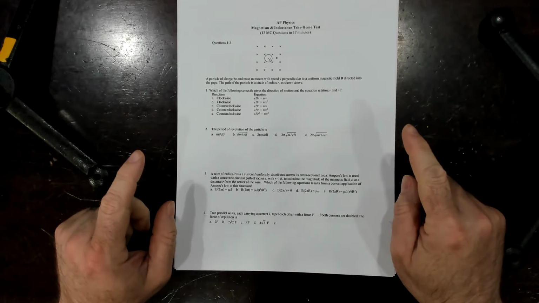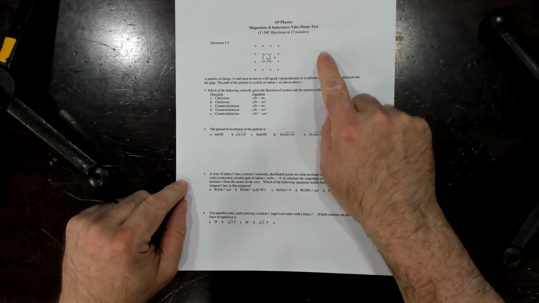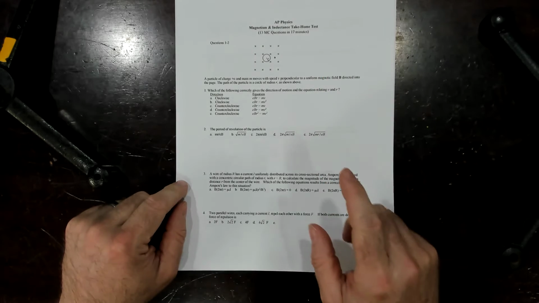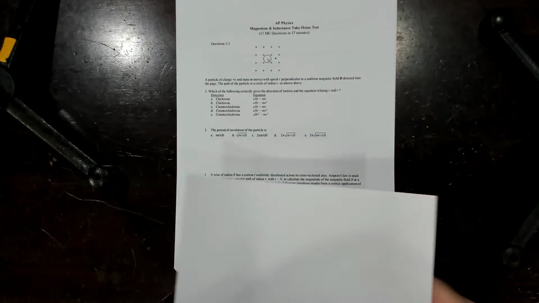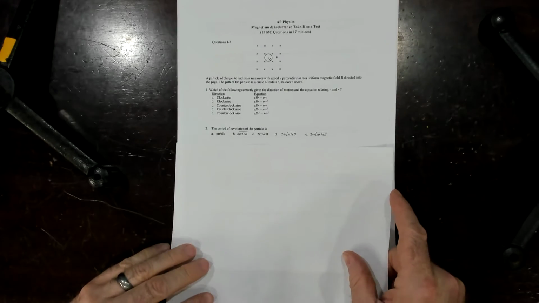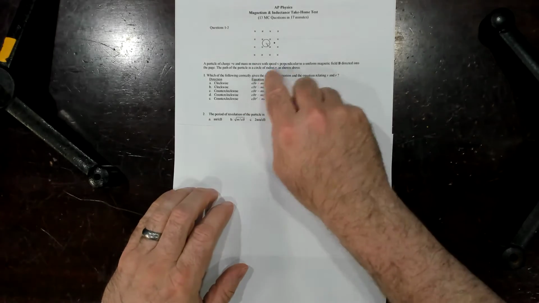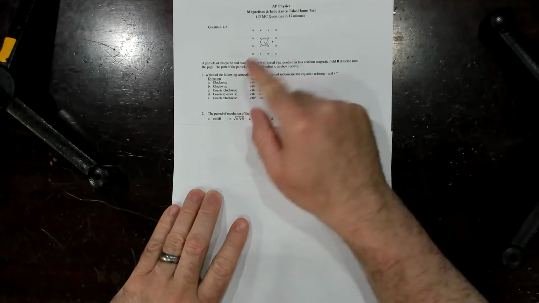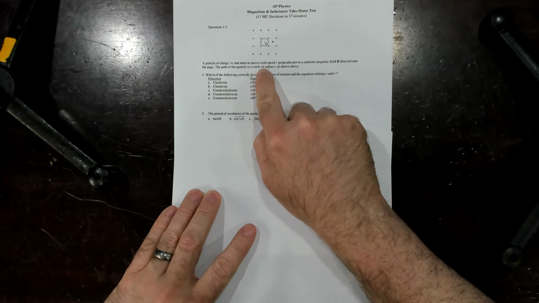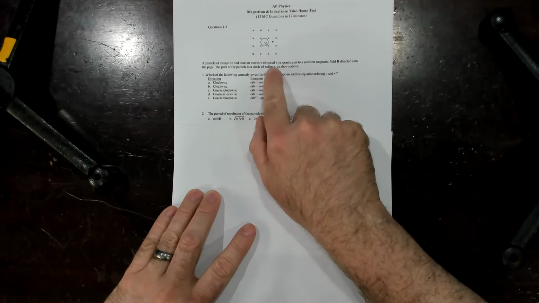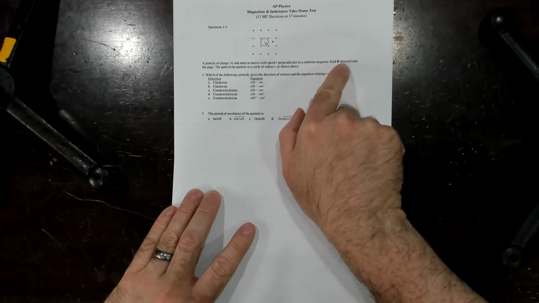Okay, let's take a look at that magnetism and induction take-home test. Let's look at the multiple choice first. So the first question says, we've got a particle that's got a charge plus e, so that means it's like a proton, and mass m, so one elementary charge, right? It moves with the speed v, perpendicular to the uniform magnetic field B, directed into the page.